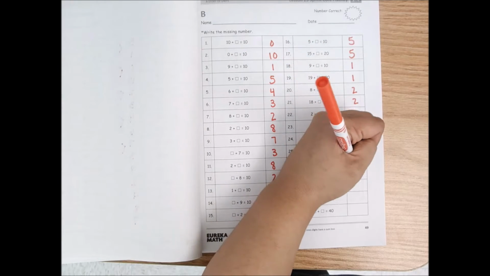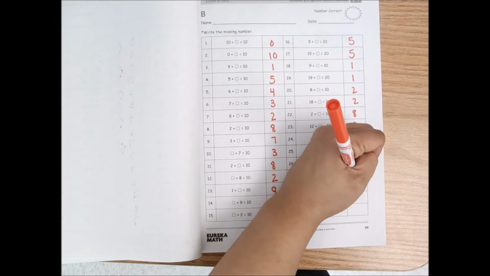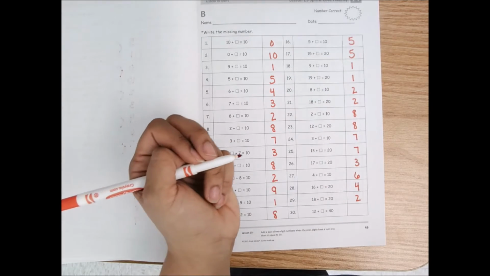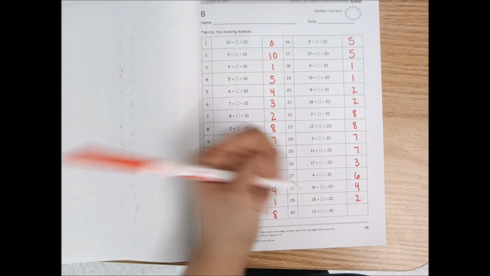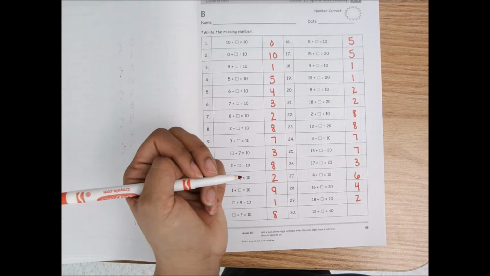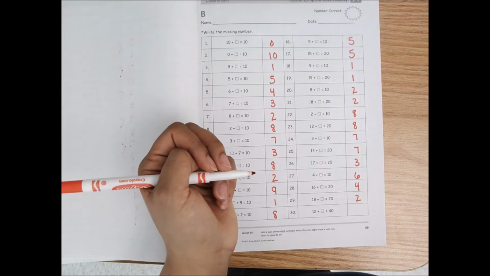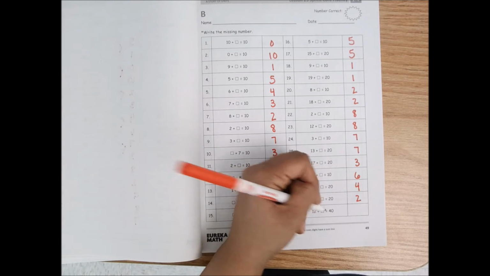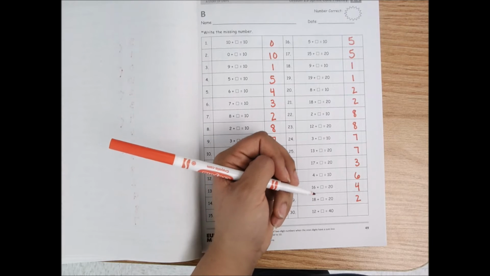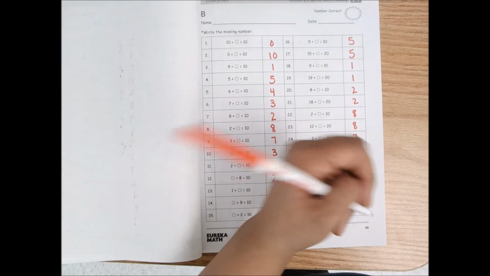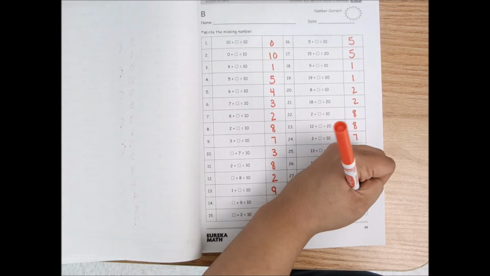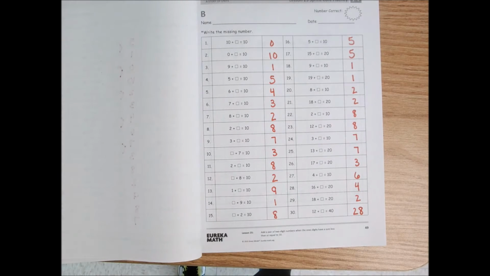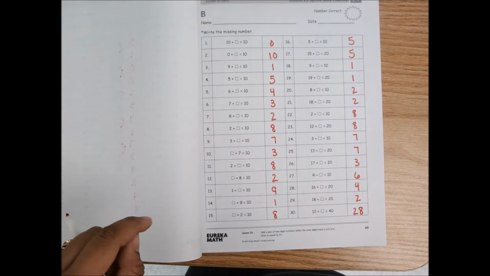3, 6, 4, 2. Let's think about this one for just a moment. Let's see. 28. Check that one out, guys. Let me know if I got that one wrong. I think I got it right, but I'm not sure.